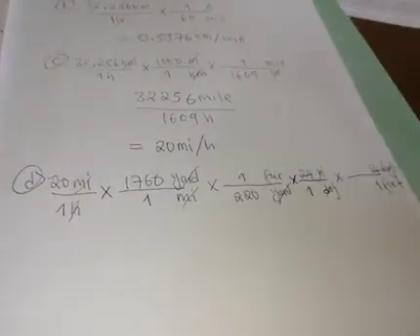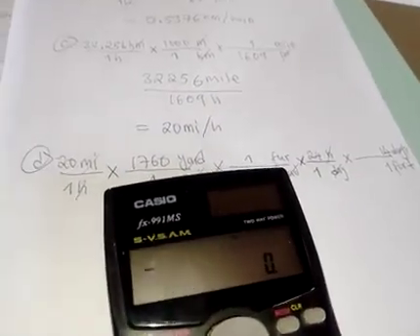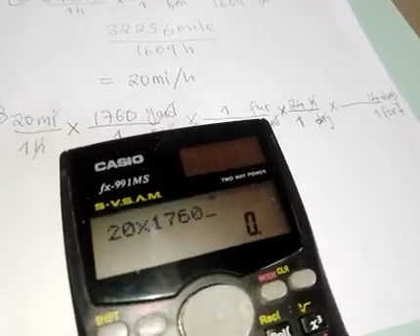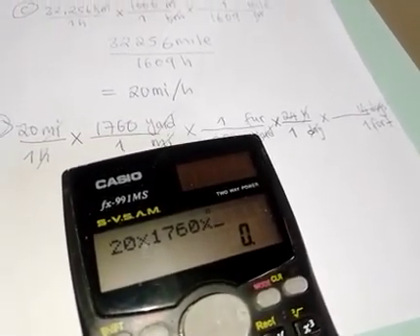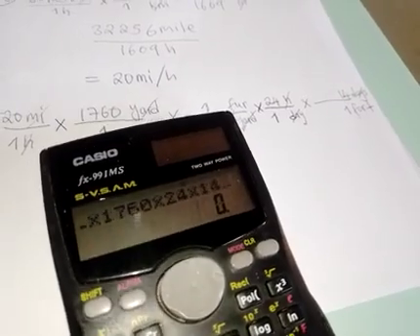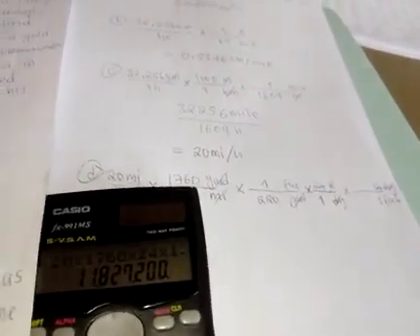So what have we remained with on top? You can see we have 20 multiplied by 17 is 60, multiplied by, that's just 1, multiplied by 24, multiplied by 14. So that answer, let me just write it.